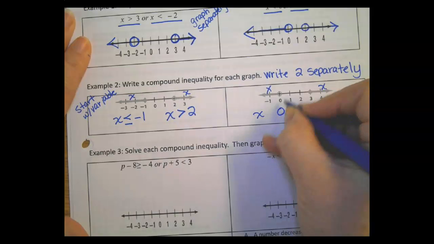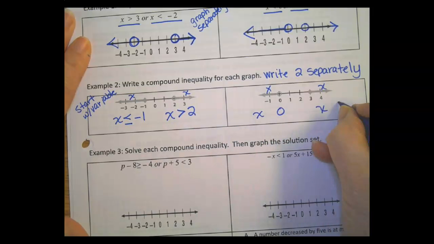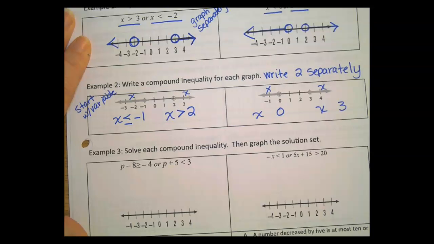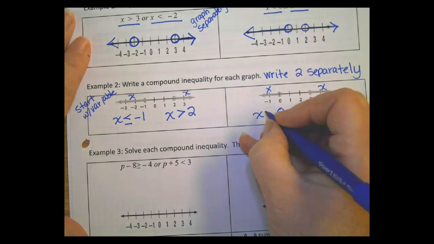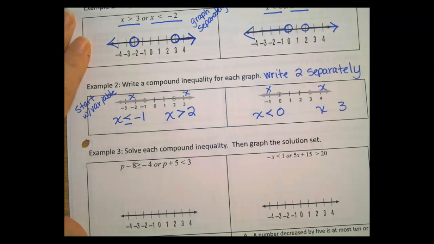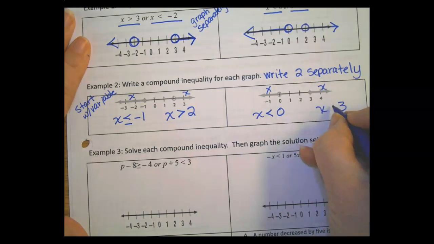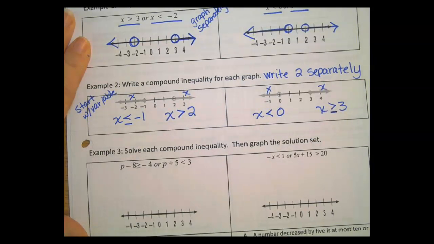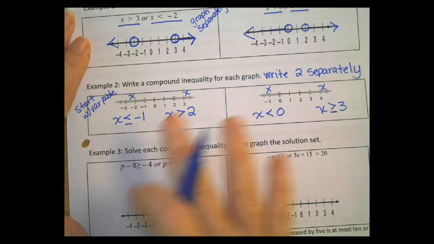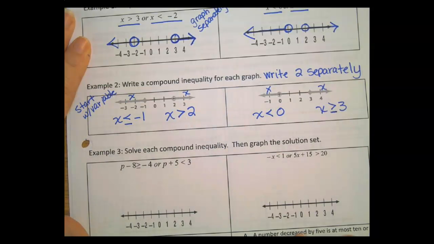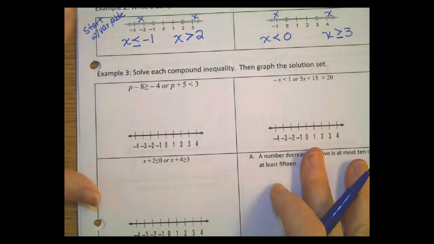I'm going to put a 0 because this is that one. I'm going to start with a 3 on that one. Okay, now we got to fill it in. So these values are less than 0, open dot, and these values are greater than or equal to 3. These will seem easy here, but they will throw you for a loop, I promise.